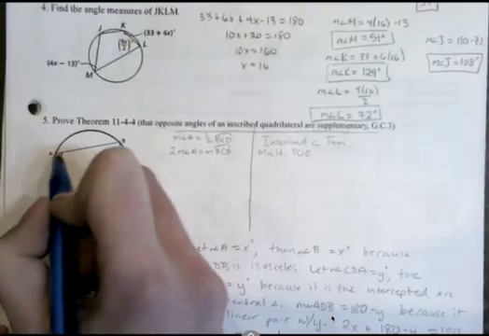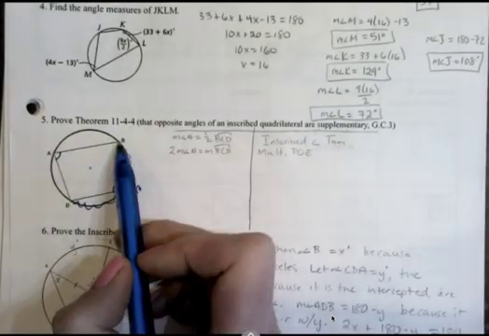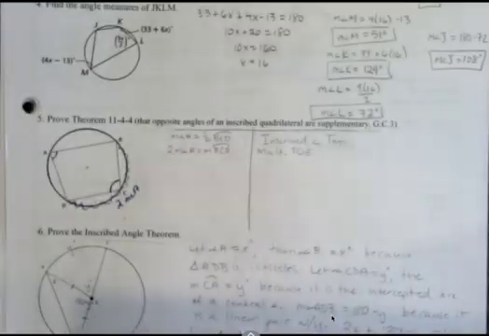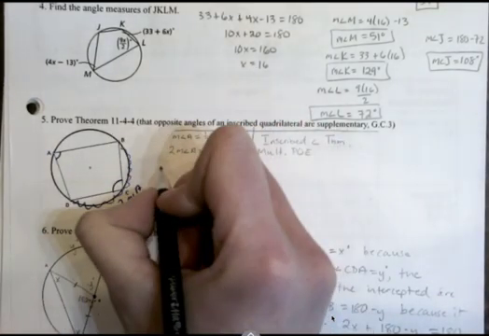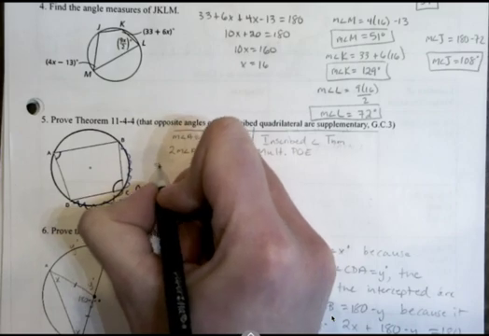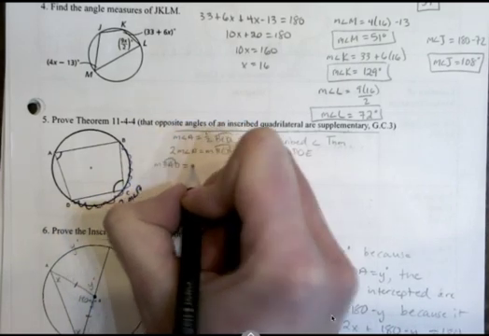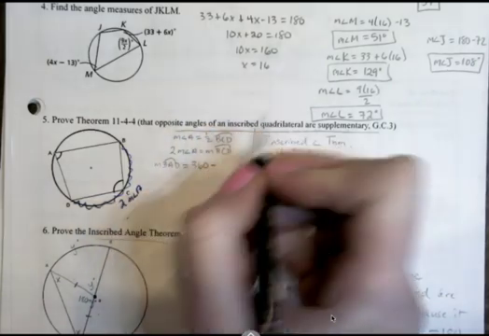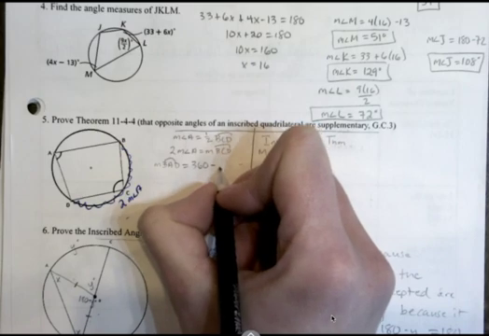Then this other half, arc BAD, is 360 minus this, because that whole thing has to add to a circle. So the measure of arc BAD is equal to 360 minus arc BCD.